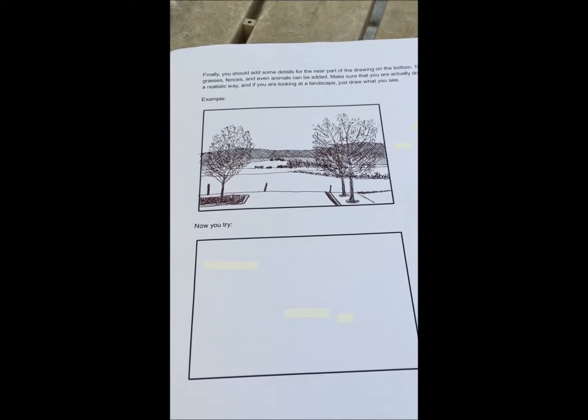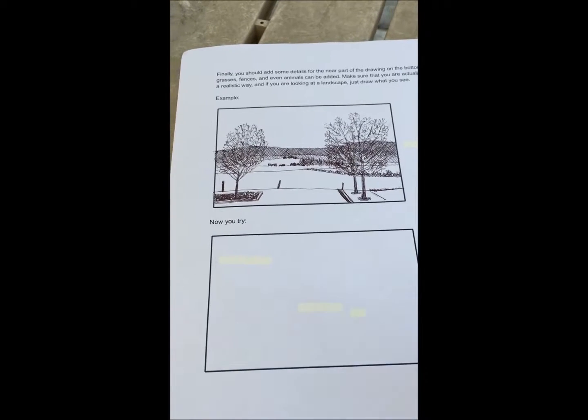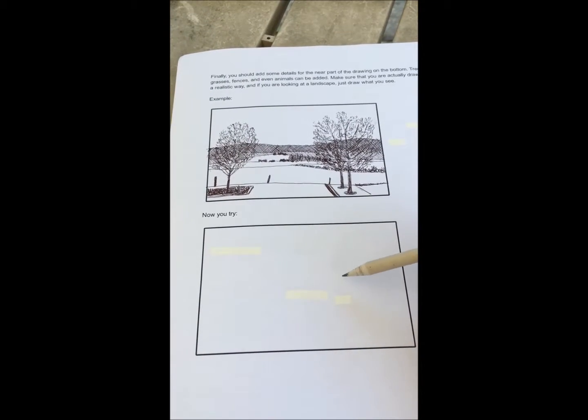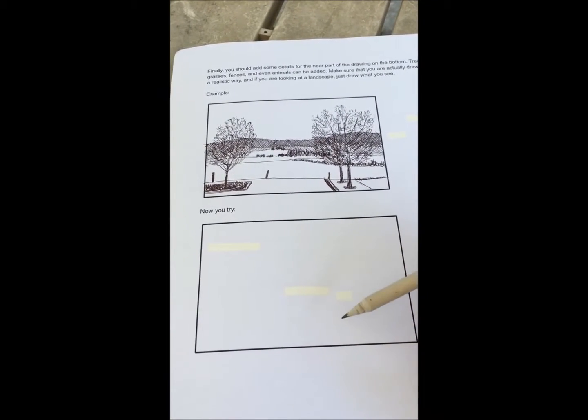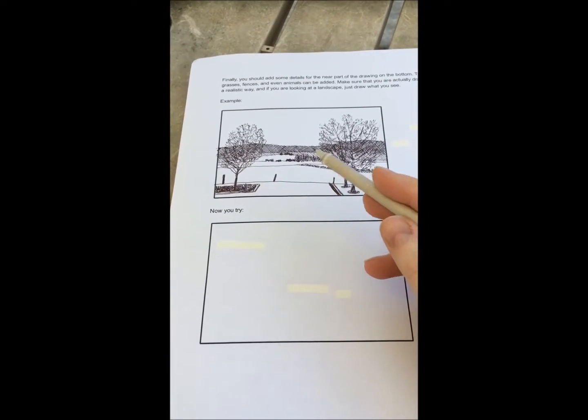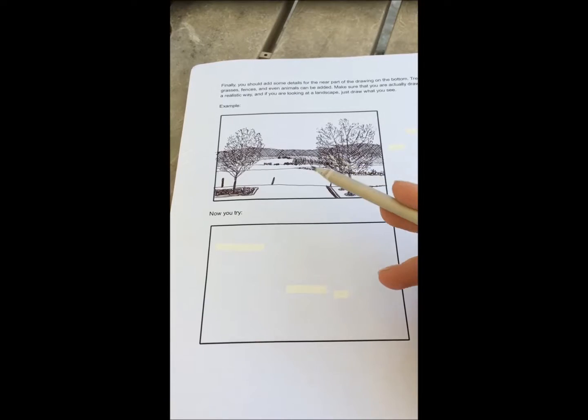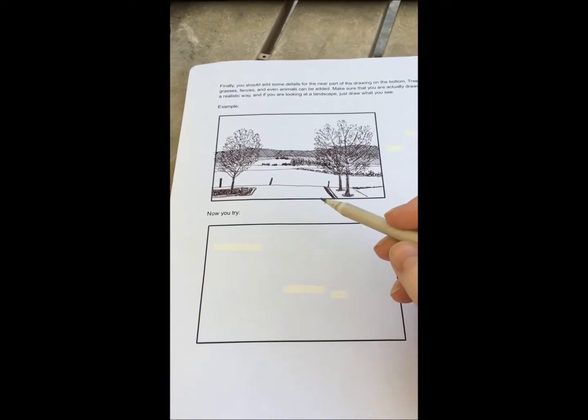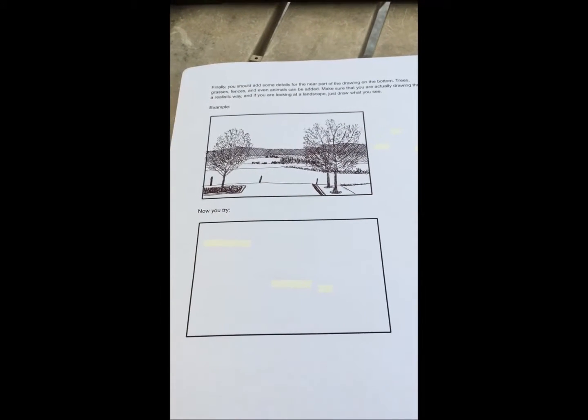So I'm going to draw the back first. Remember, you start at the top and you work your way down from far to near. So I'm going to do the far in the middle because we've already talked about what we do in that area. When I get done with that, I'll come back and we'll do more video. You go ahead and draw yours too.